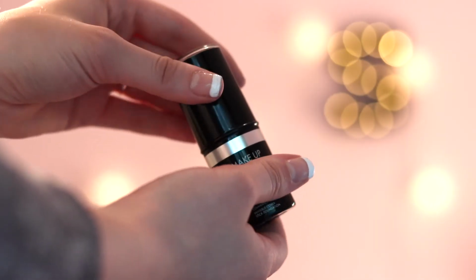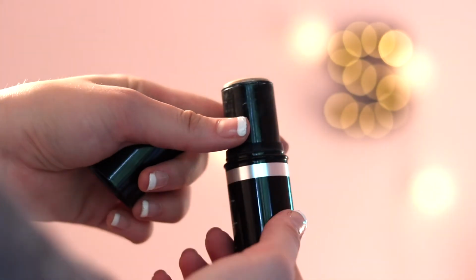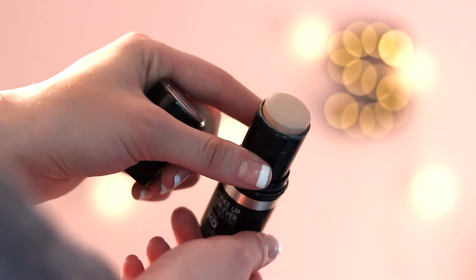Now a full foundation is going to be a foundation that covers your whole face. It is probably not an everyday foundation because it might clog your pores or make you break out unless you really clean your skin. This is great for people with really bad skin that you just want to cover up, but do make sure that you fully cleanse your face after every use.